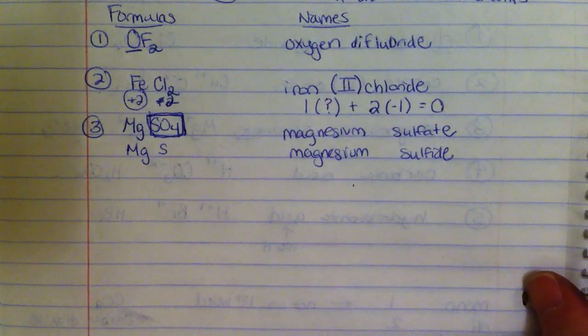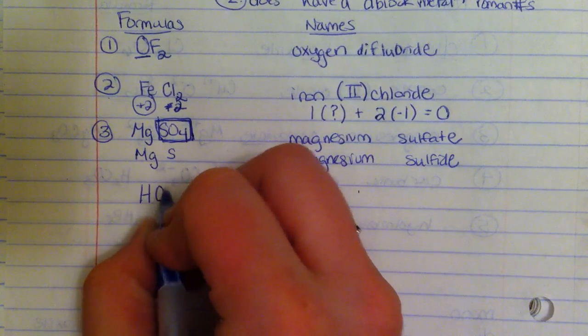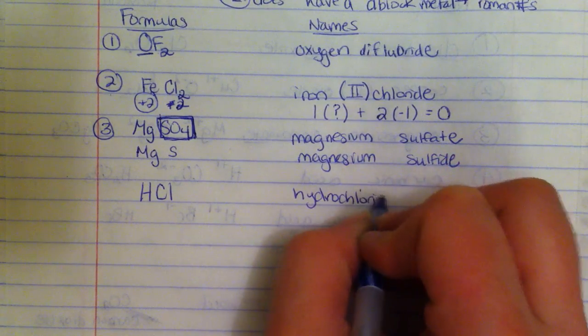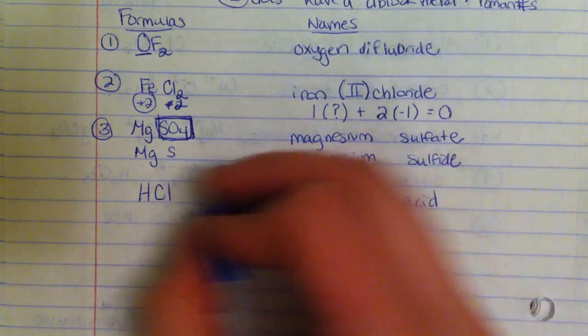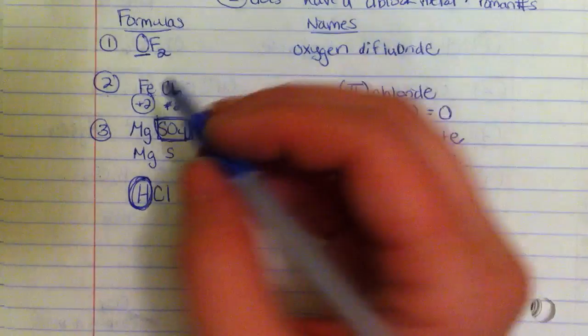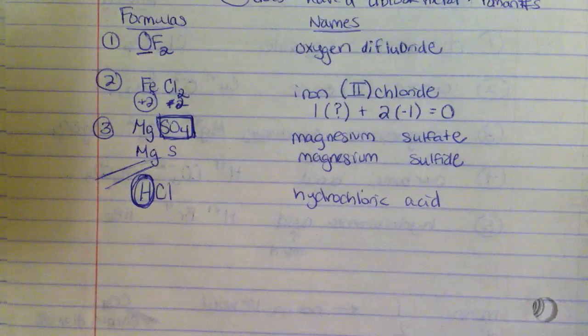For the acids, I wouldn't worry too much about them, but you can recognize HCl is hydrochloric acid. I know if it's an acid because it has an H coming first, but the majority of the test is going to be on this stuff and not the acids. Okay.